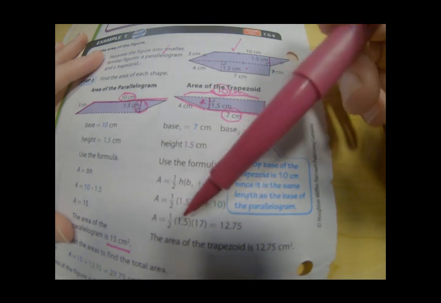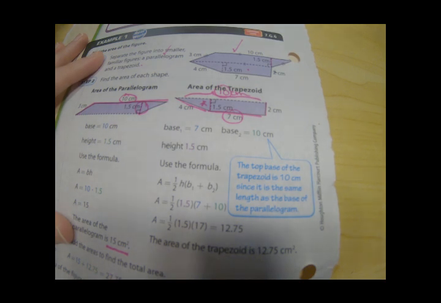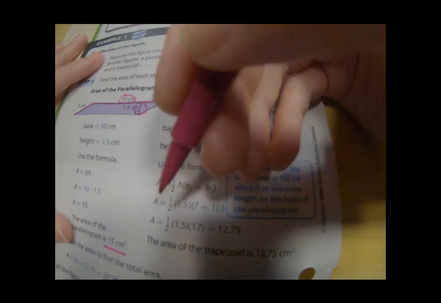Okay, so I could have started with multiplying the height times the sum of my 2 bases, which was 17. So I would do 1.5 times 17 and get 25.5 for these two.